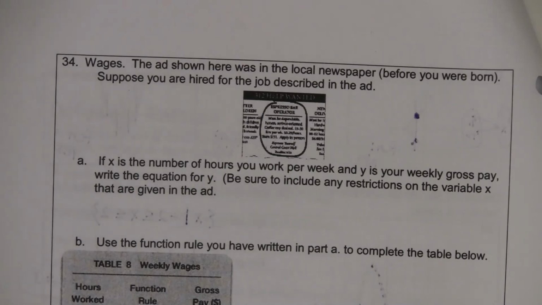So we know that if we work 1 hour, we'll get $5.25. If we work 2 hours, we'll get 2 times $5.25, which is $10.50. If you work 3 hours, you find your wage by multiplying 3 by $5.25.